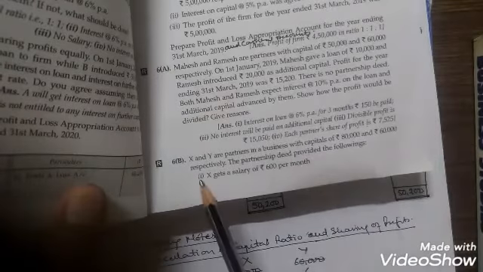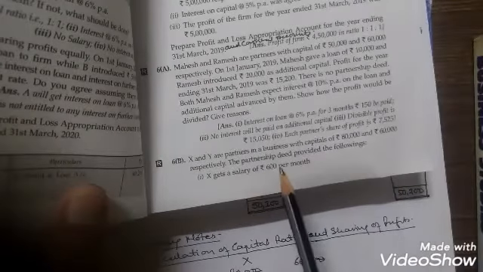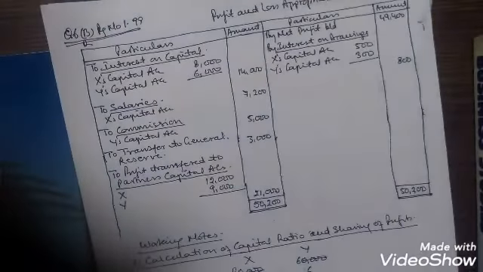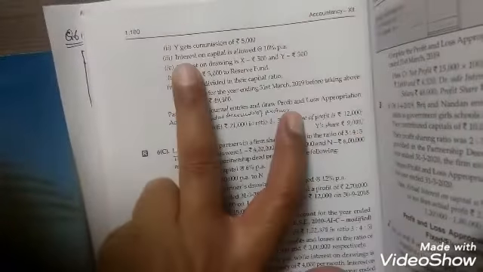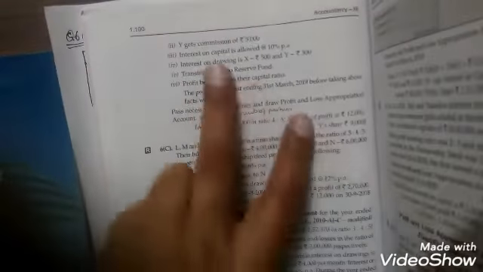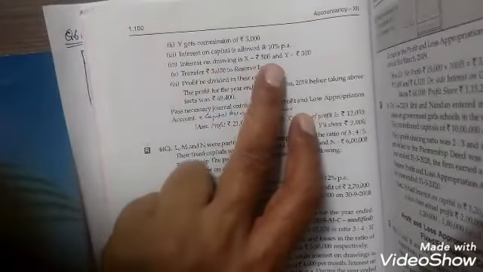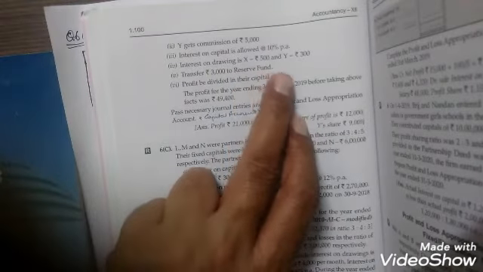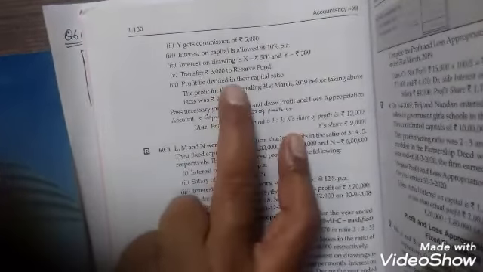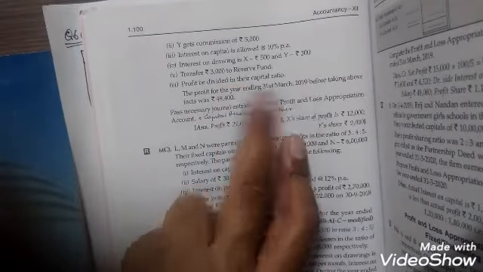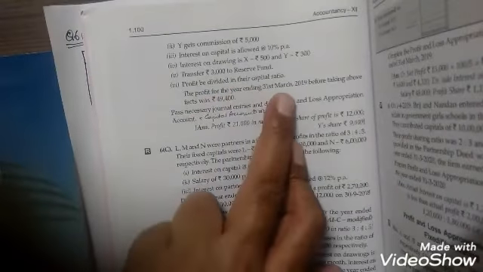Number 1, X gets a salary of rupees 600 per month. 600 per month means 7,200 for the complete year. Then it is given, Y gets a commission of rupees 5,000. Interest on capital is allowed at the rate of 10% per annum. Interest on drawings is X rupees 500 and Y rupees 300. Transfer rupees 3,000 to reserve fund. Profit to be divided in their capital ratio. This is also given in the partnership deed.